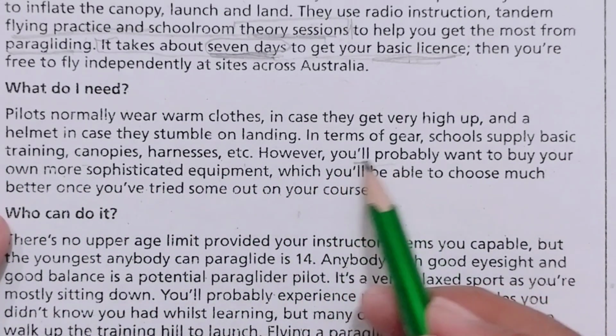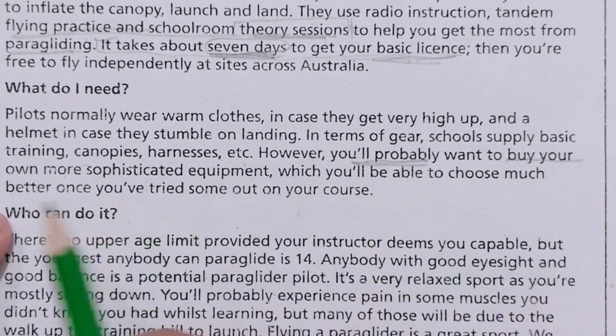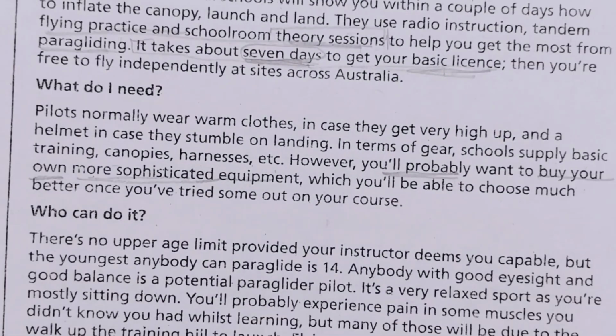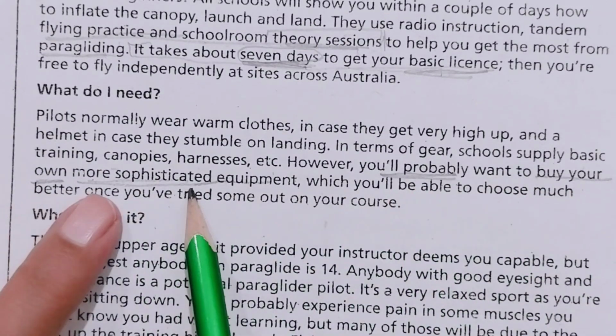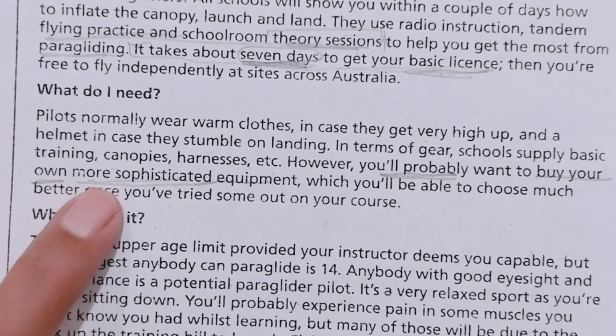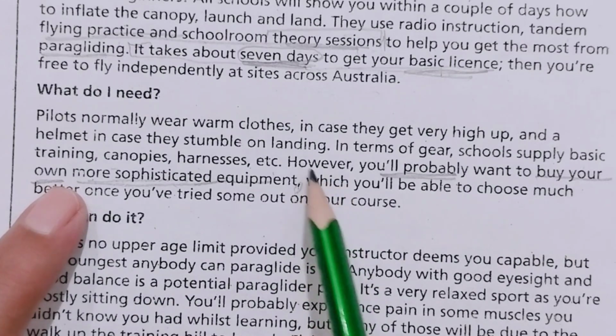However, you will probably want to buy your own more sophisticated equipment. I mean, the equipment that the training centers have is not as sophisticated. It is not the expensive one, just to fulfill the requirements. But if you want to buy more sophisticated, fashionable equipment in your favorite colors, you can see how they're using a complex sentence here.